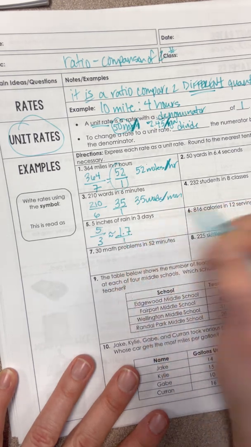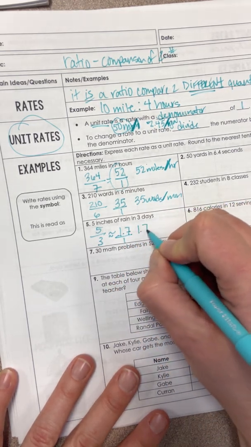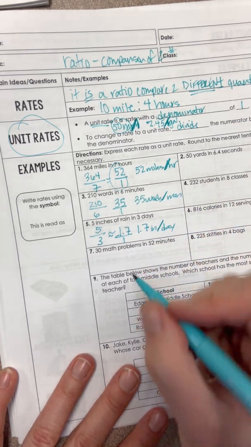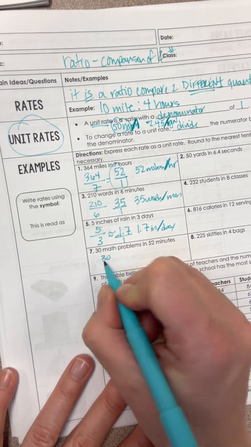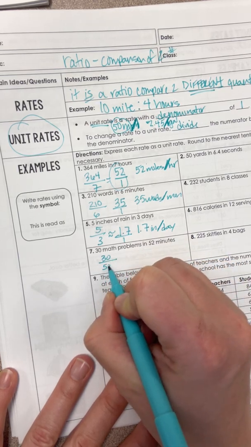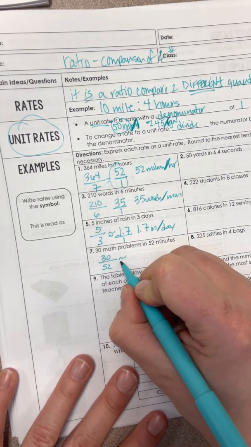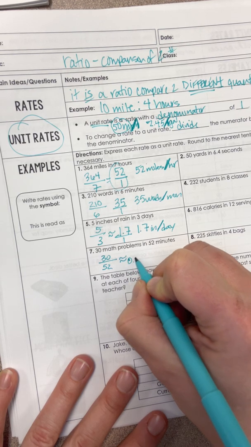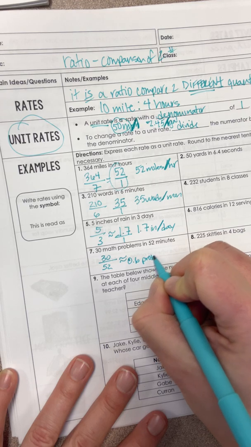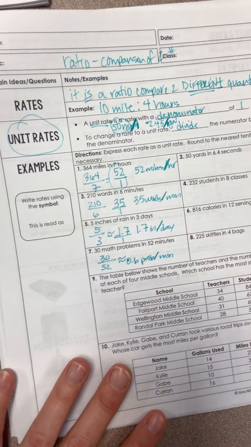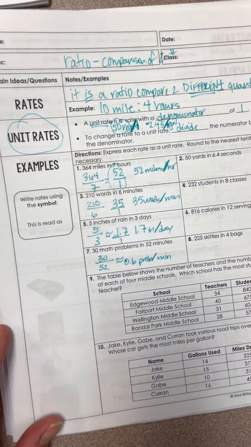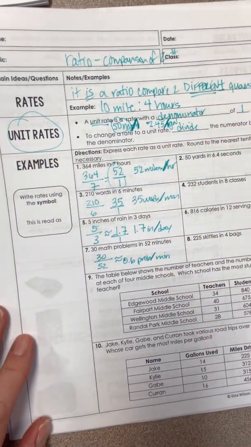So really it's 1.7 over 1, and I say 1.7 inches per day. If you can do 30 math problems in 52 minutes, if you divided that, then it would be 0.6 problems per minute. Okay, so that's what a unit rate is. It means per, that denominator's 1, and it's just dividing.